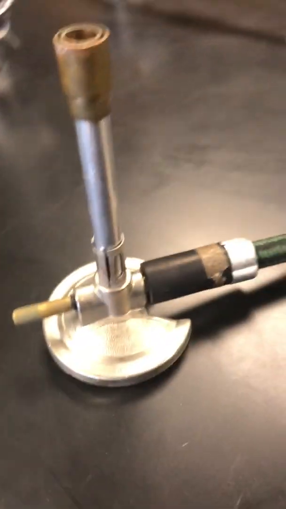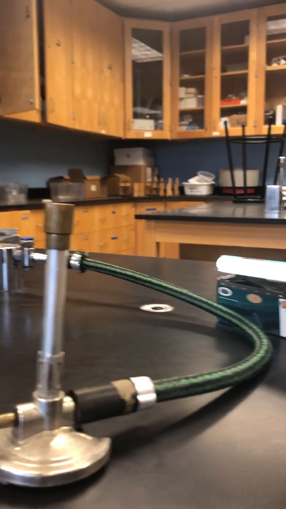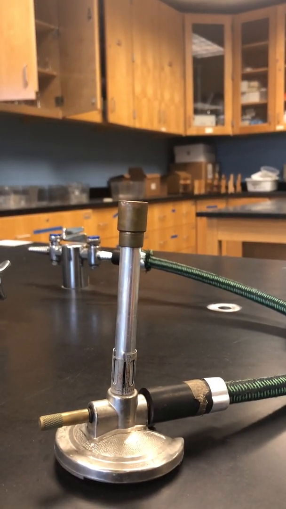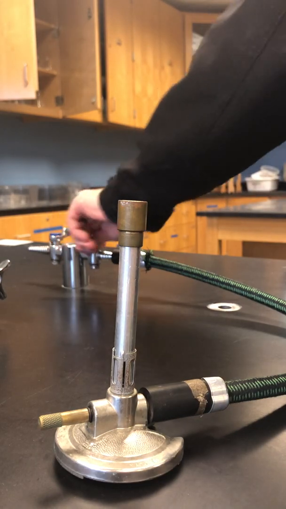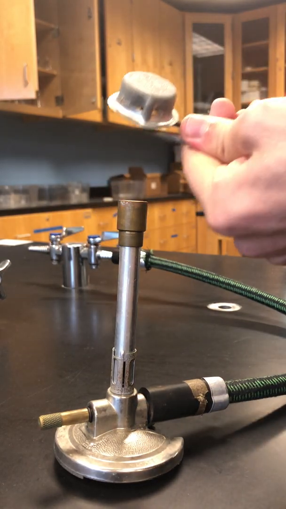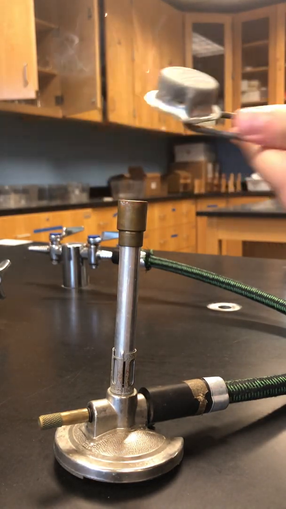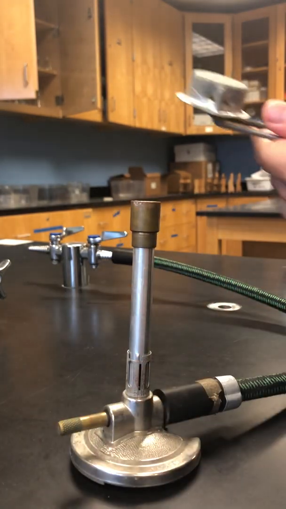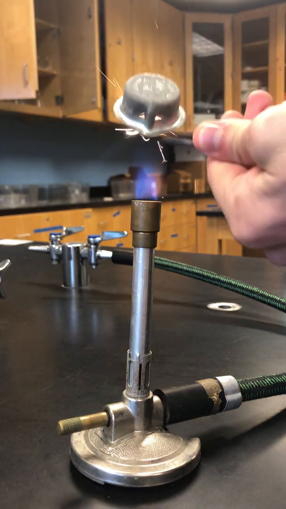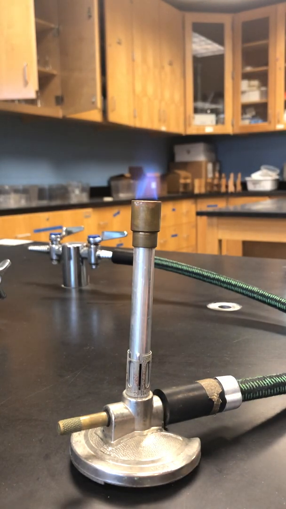One type of chemical reaction that we're going to do a lot is we're going to light Bunsen burners. I'll teach you guys how to use this when you get here. That's awkward. There we go. Nice.